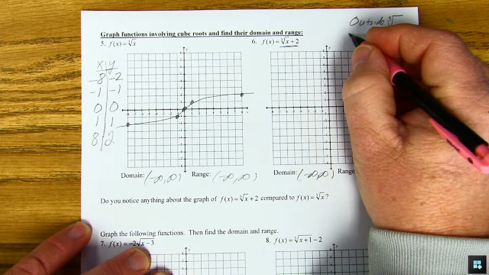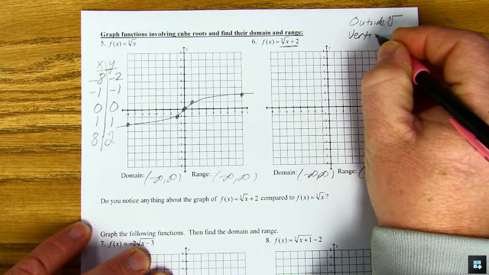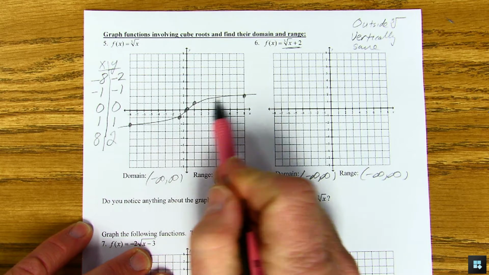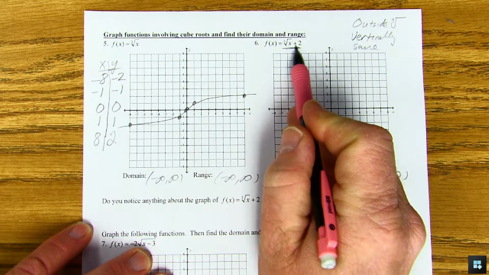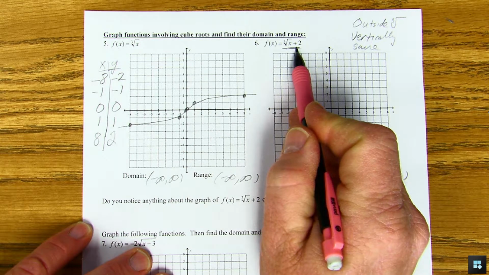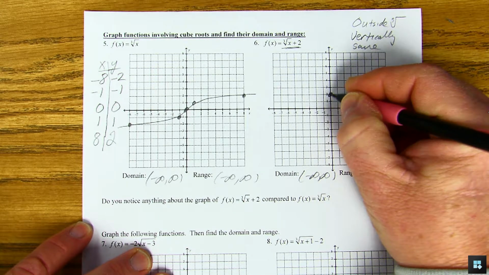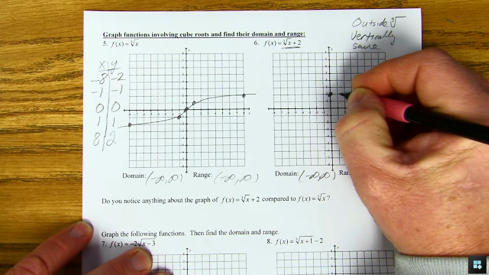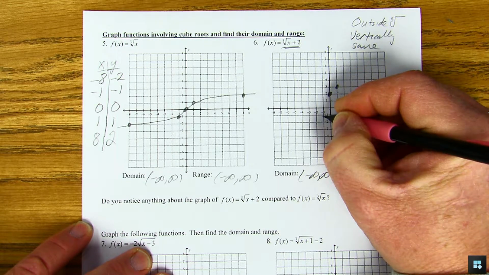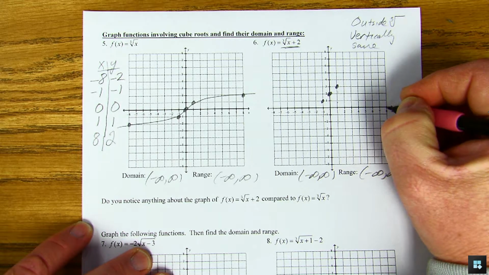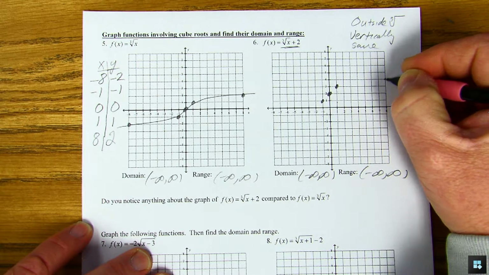That means it's going to affect it vertically, the same as what you think. So it's going to be this same graph, just shifted +2, which means shifted up 2. So this point that was here is going to go up 2. The point that was (1, 1) is going up 2. The point that was (-1, -1) is going up 2. The point that was at (8, 2) is going up 2. So that's at (8, 4).